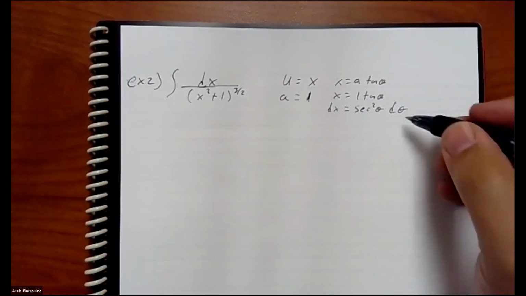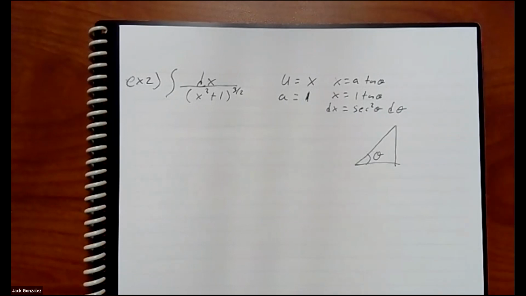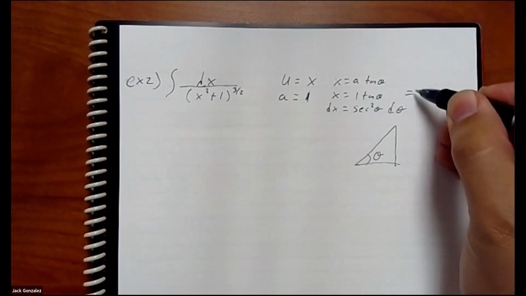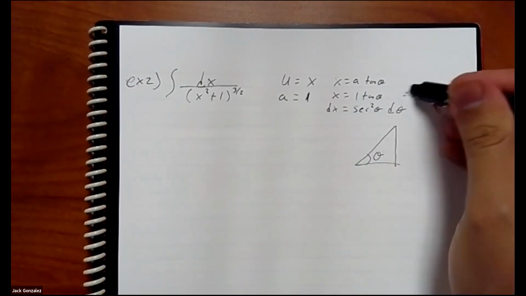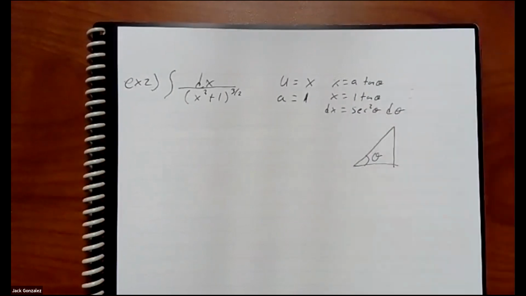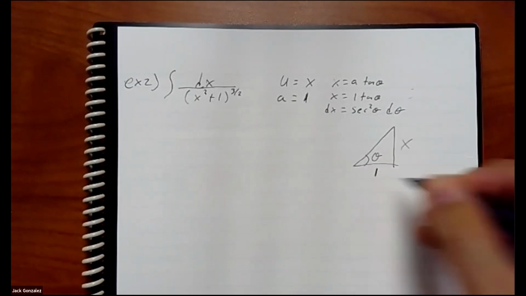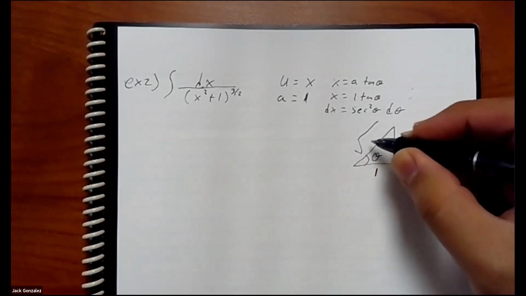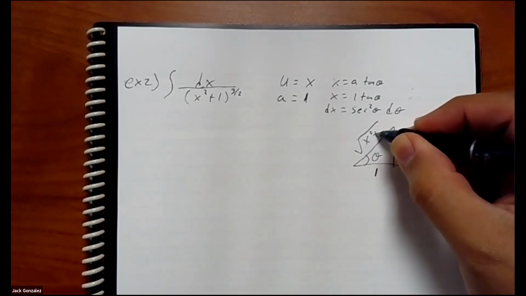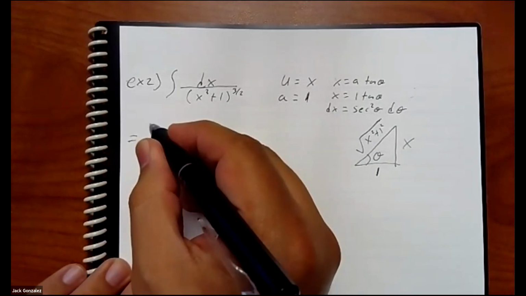Okay. That should be enough to build the triangle, right? We should just go ahead and do it now. We're going to need it eventually. So this implies tangent theta is equal to x, and tangent is opposite over adjacent, right? Which means that the hypotenuse is the square root of x squared plus 1 squared. So let's start doing our substitutions.